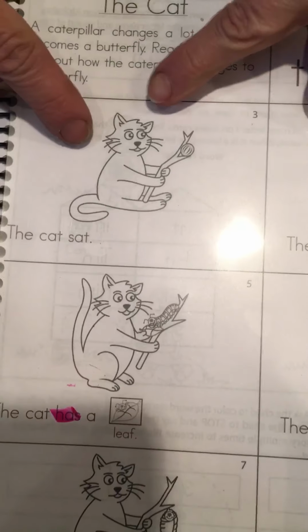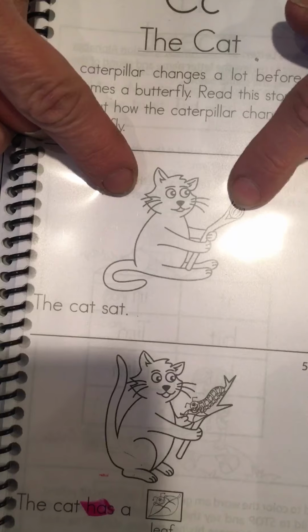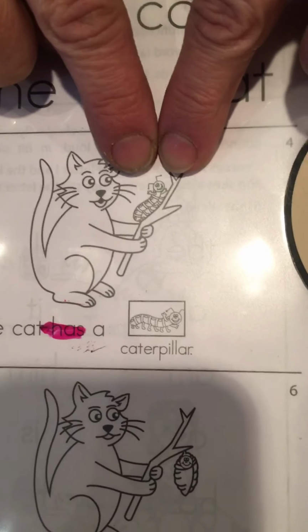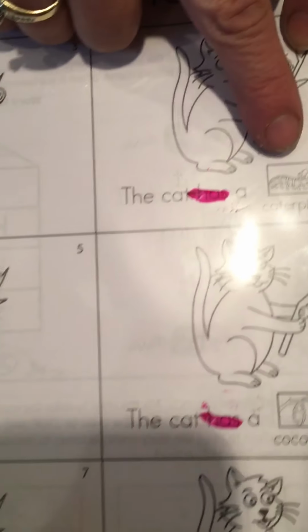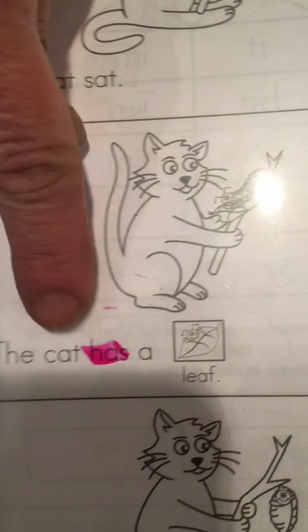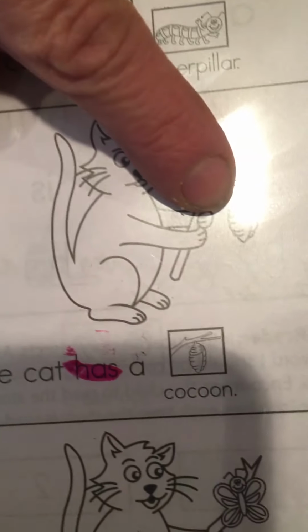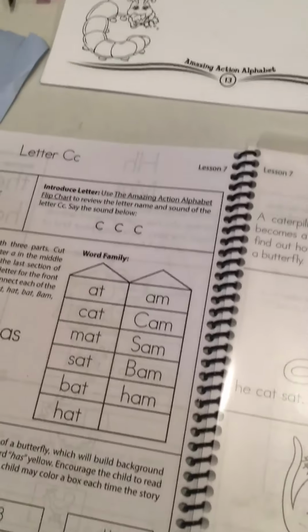Here, the main character in the story is the caterpillar and the cat. So the cat's holding the egg. And then eventually the cat is holding the caterpillar because the egg opened up. So it says the cat has a caterpillar. And then it says the cat has a leaf. The caterpillar is eating the leaf, and then it turns into the cocoon, and eventually into the butterfly. Just like the cycle of a caterpillar, right here.